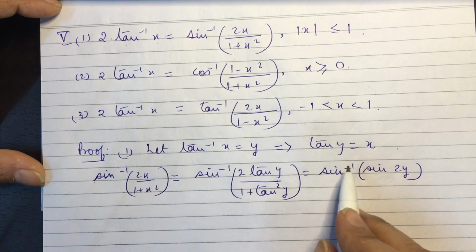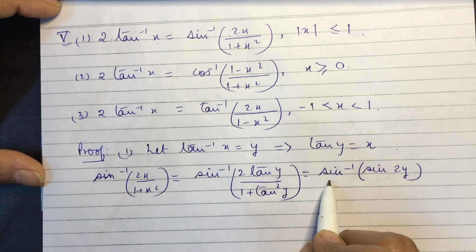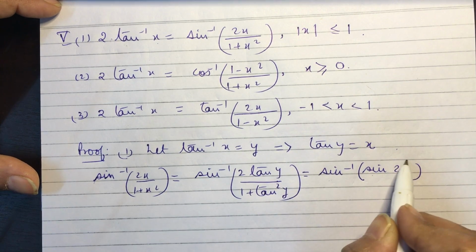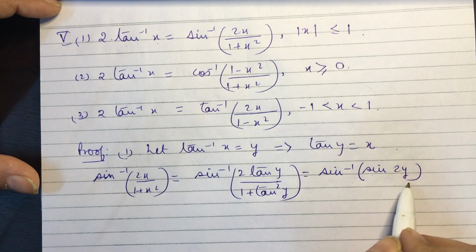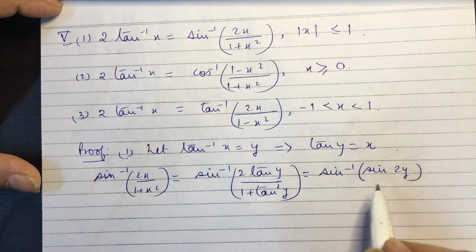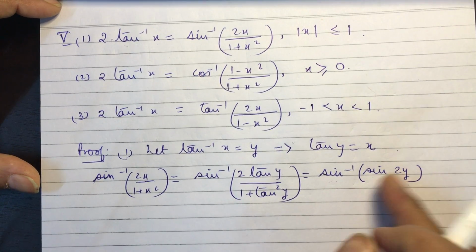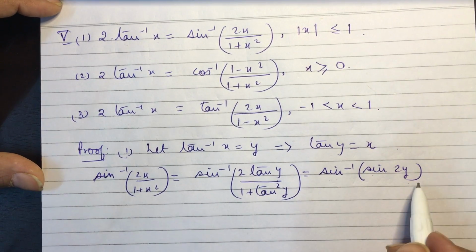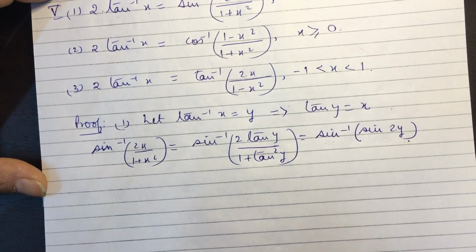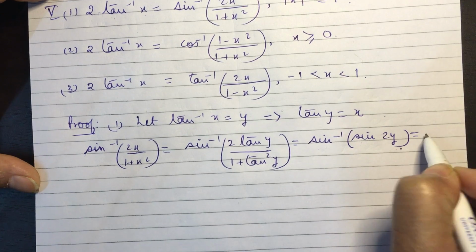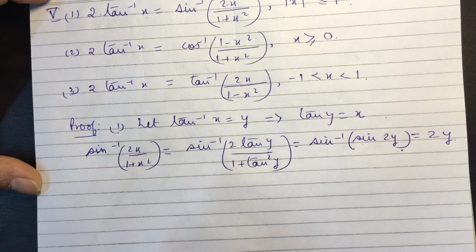Now we are already aware that sine inverse, when it acts on sine, it gives us back the angle. The same way, if sine acts on sine inverse, it will give us back whatever is there in the bracket. So here what do we get? This is equal to 2y.